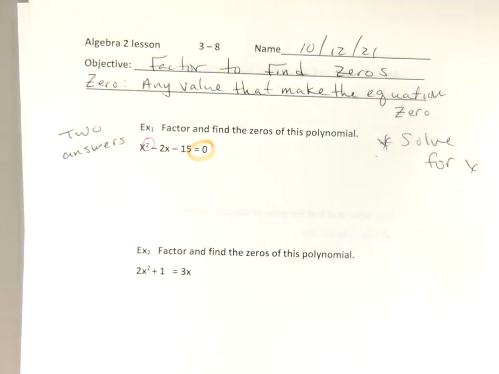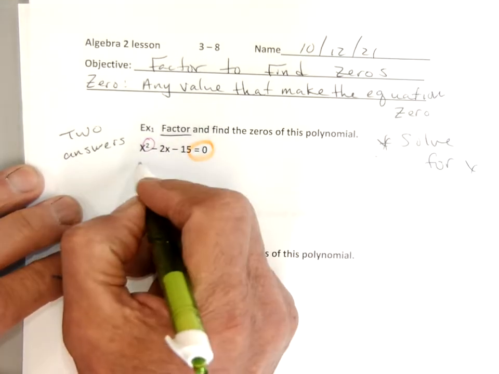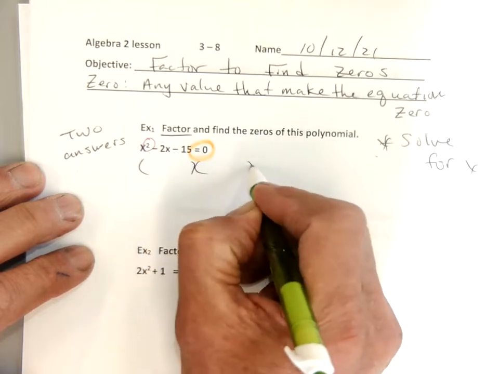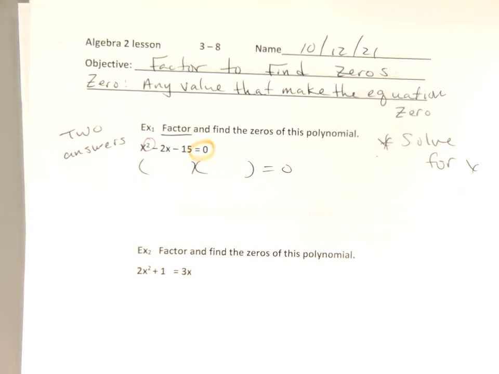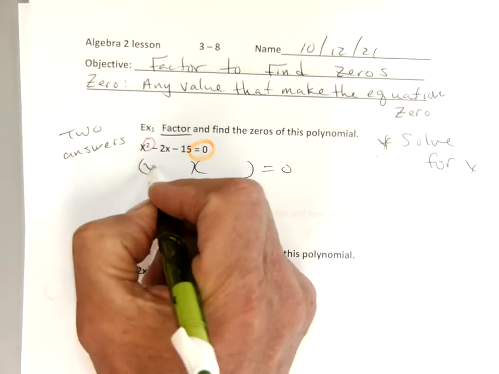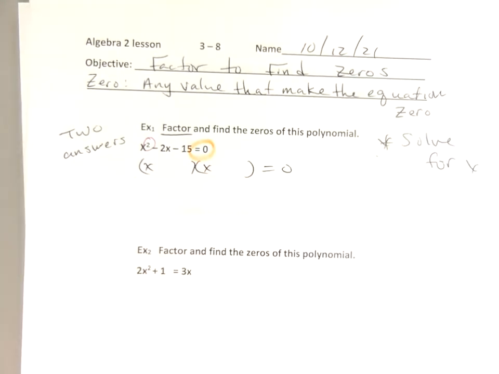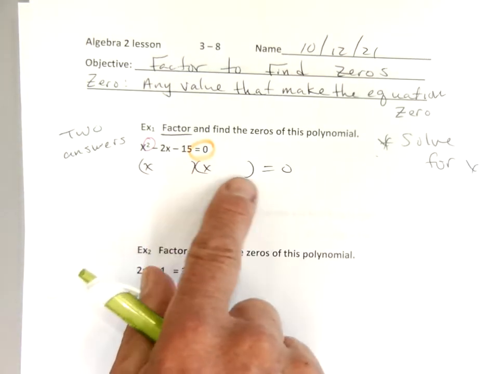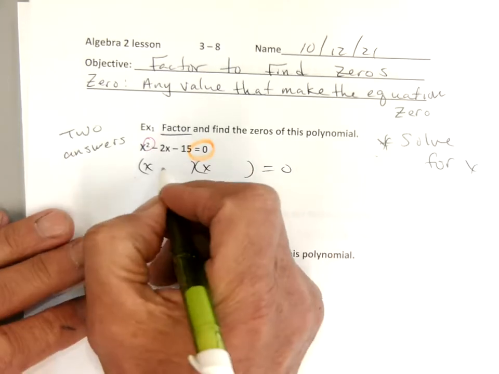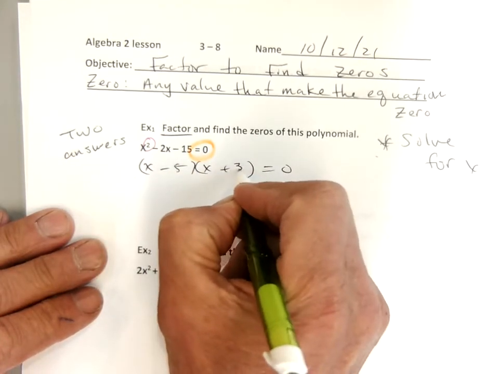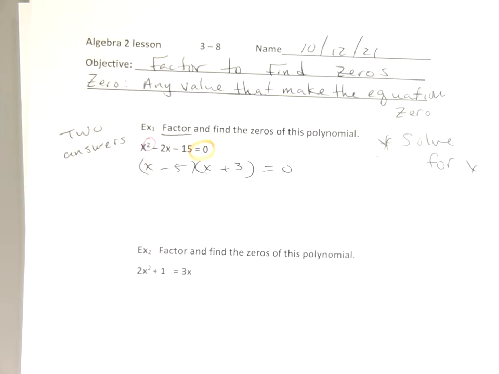So let's factor first. Well, you guys are getting good at factoring, right? So we'll just go parentheses, parentheses. I know I've got to go x here and x here, right? And then tell me, what do I need here and here? Perfect. -5 and +3. Awesome. Nice job, Alonzo. No, we're not done. Yesterday we would have been done factoring, but today we still have to solve for x.